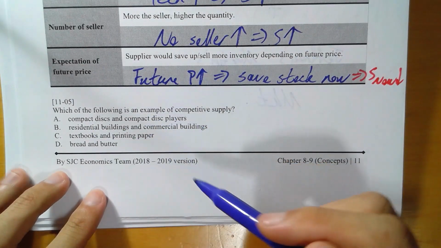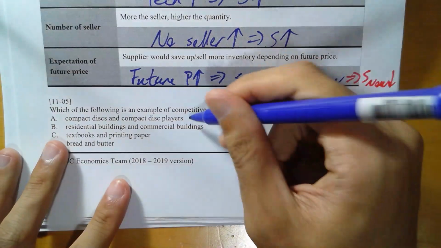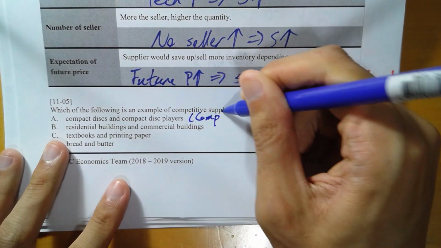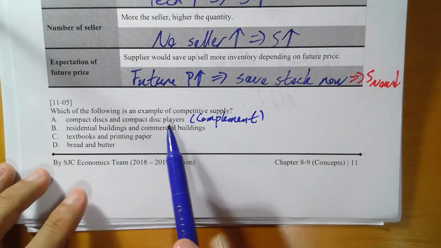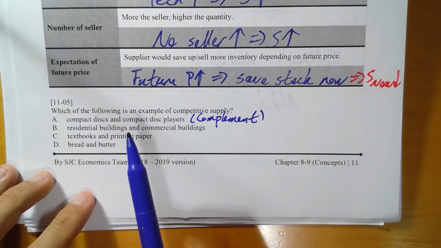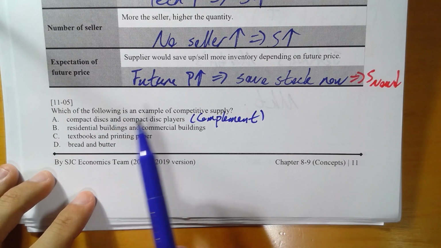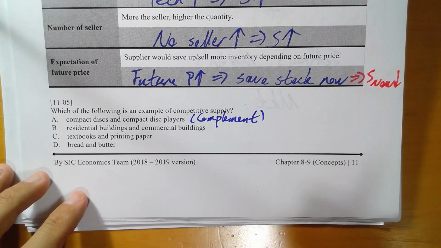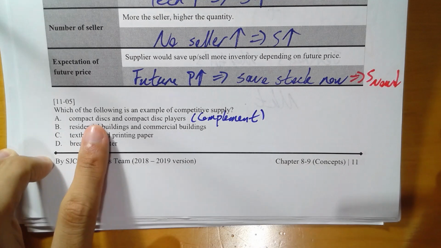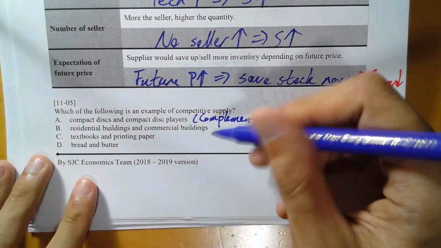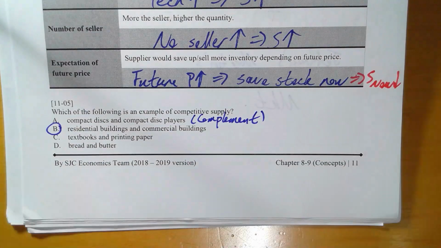CD player. Now we remember they actually belong to complements because you need a CD player to play a CD. Alright? And you need a CD to enjoy the CD player. So they are used together. Complement. Residential building and commercial building. Yes, I think this is the answer we want.